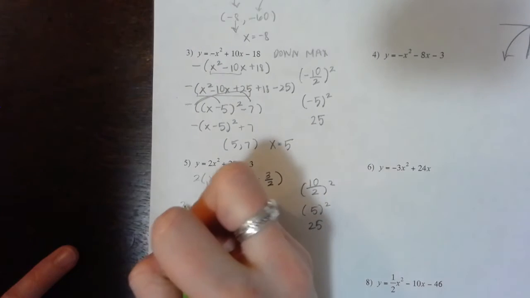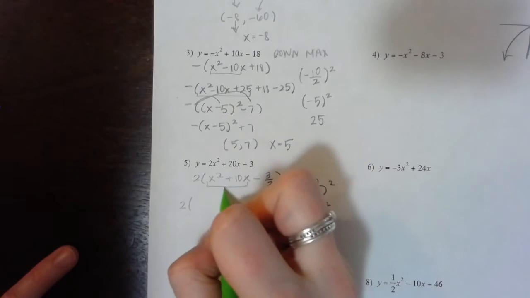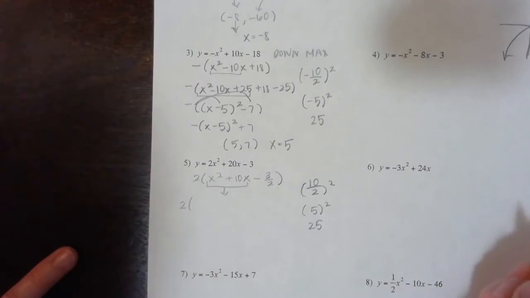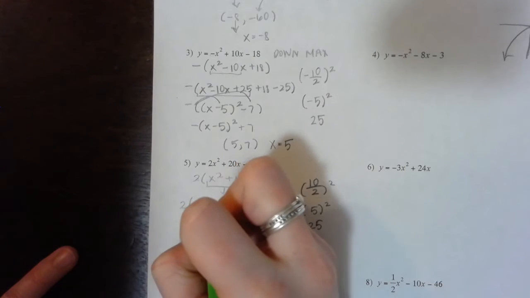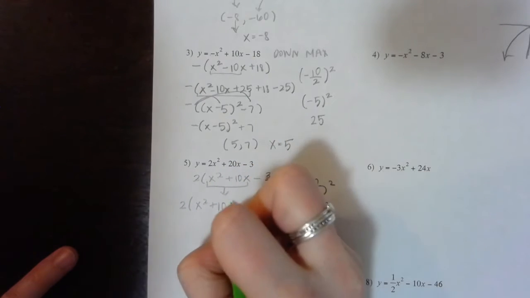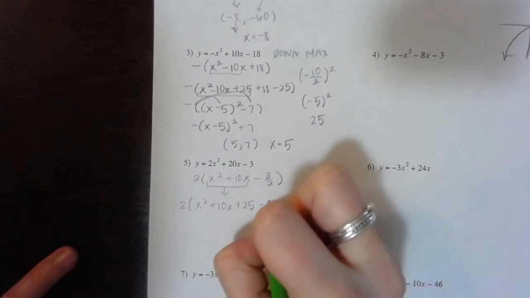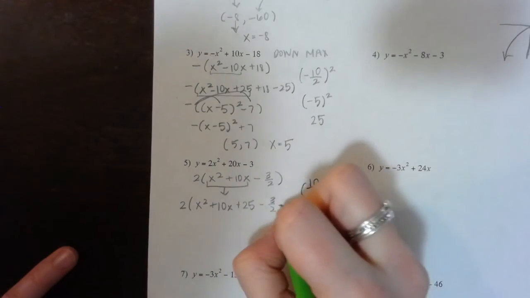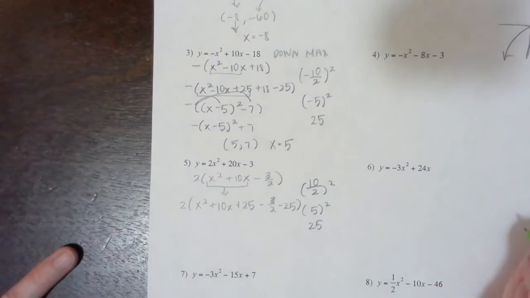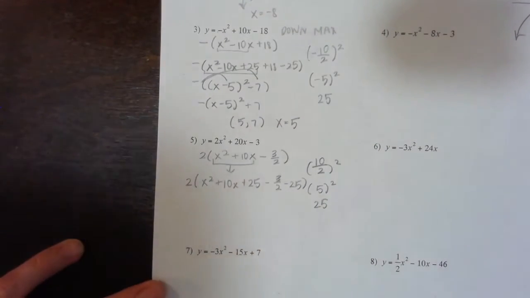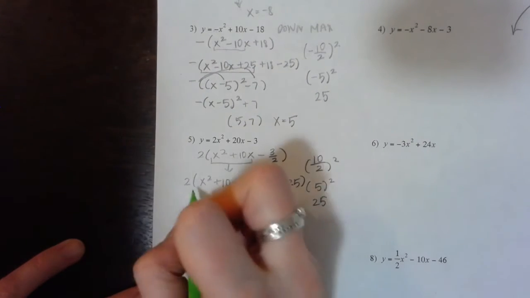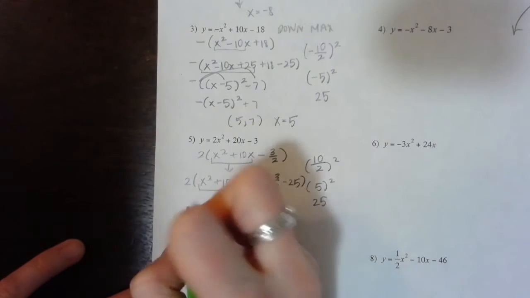So here we go again, 2 out in front, and I'm going to take this binomial and make it a trinomial. So I have x squared and 10x, and we are adding 25. We have our negative 3 halves, and then we also have to subtract 25 to complete our equation and not change it. Then the trinomial, we are going to again factor.